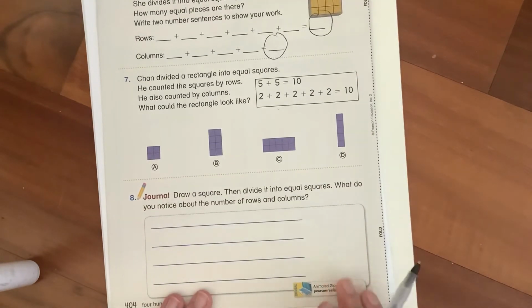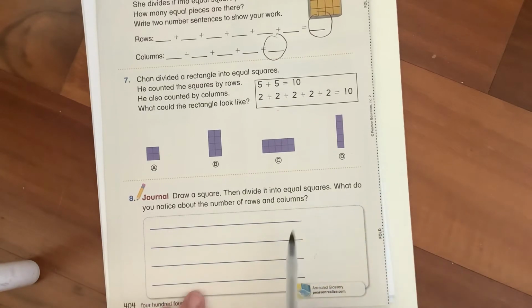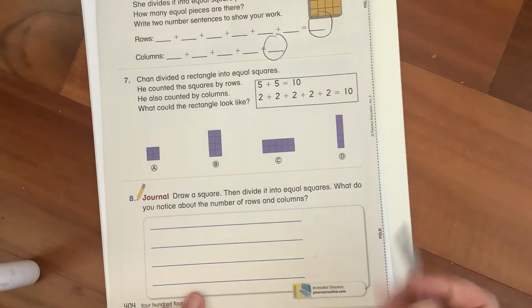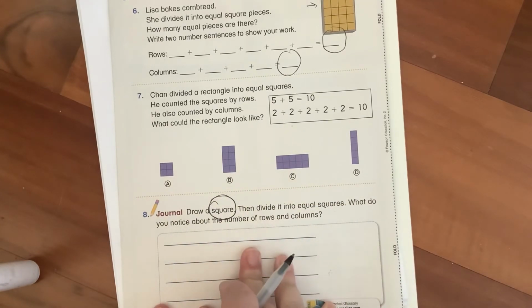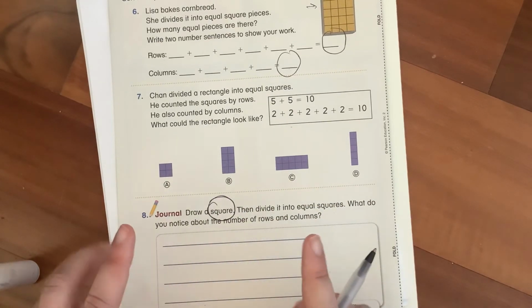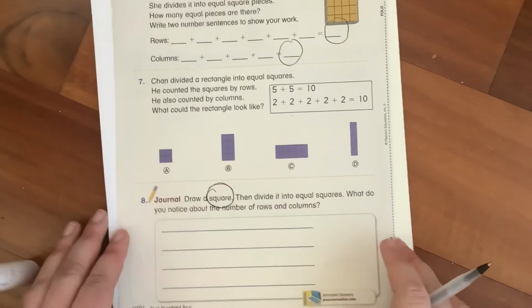Down here is super fun because you get to draw the square. So you draw the square. It doesn't have to be perfect. It's okay. Divide it into equal squares. What do you notice about the numbers of rows and columns? I am going to say the big word here is square. I don't want a rectangle. I want a square, which means equal, even sides.